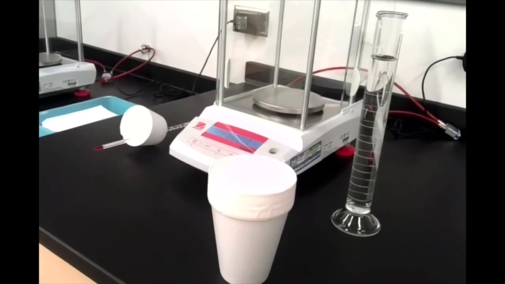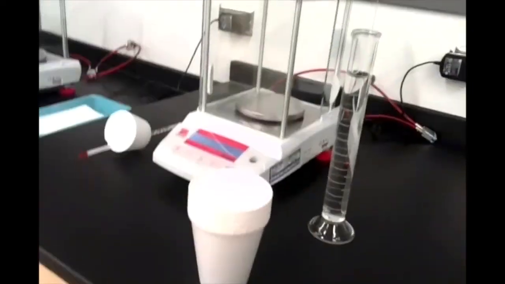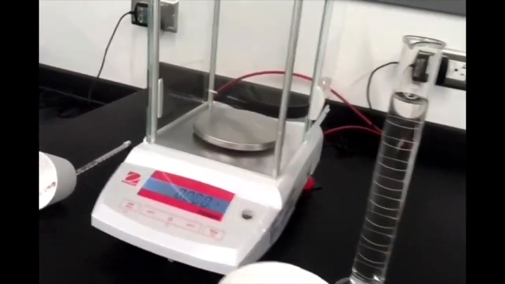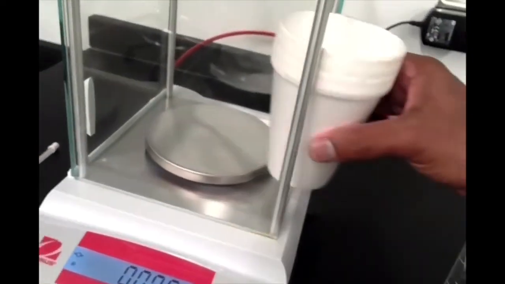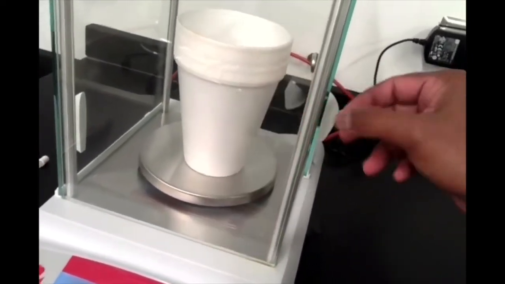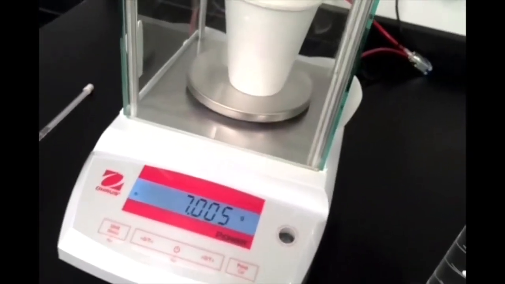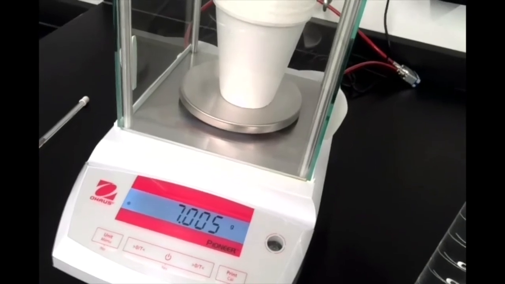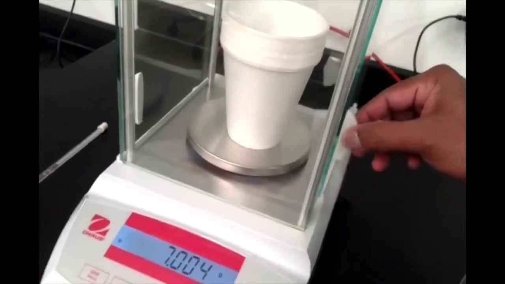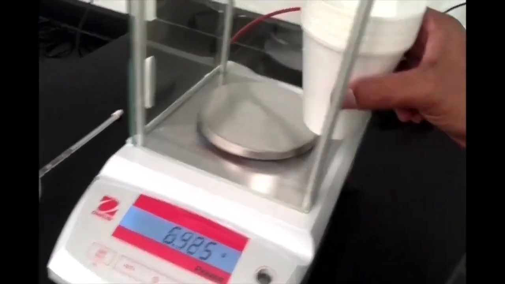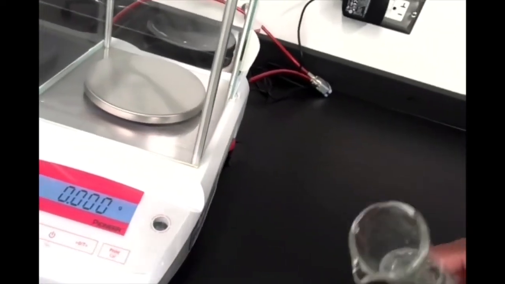Anyway, we have here a styrofoam cup, and so to begin this part of the lab, we're going to determine what its mass is. So note that I've tared the balance, and add our empty styrofoam cup in there. There we have the mass of our styrofoam cup. Now to that we're going to add our 100 milliliters of water.